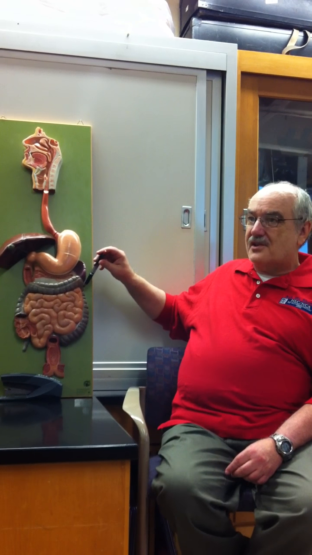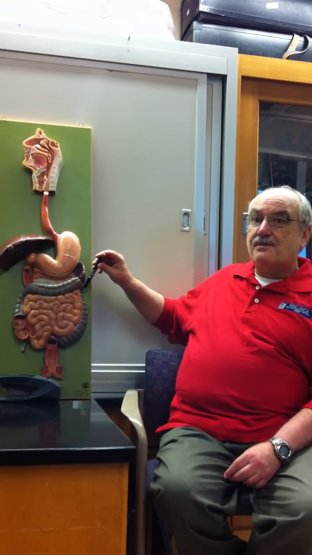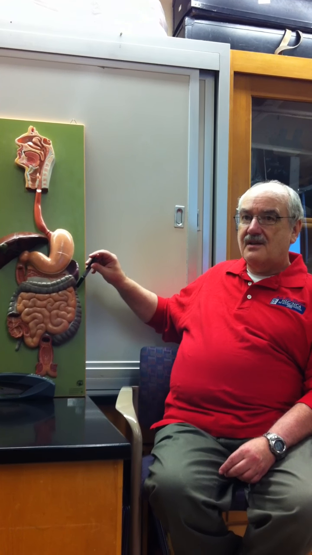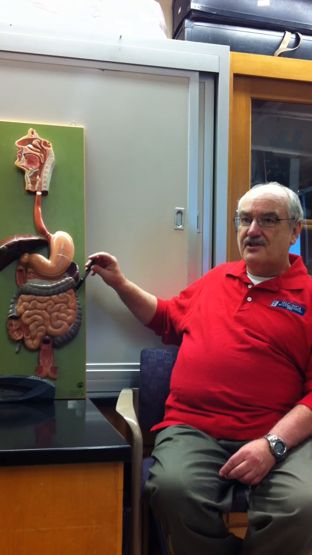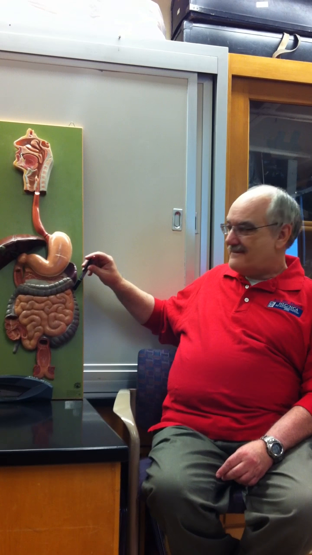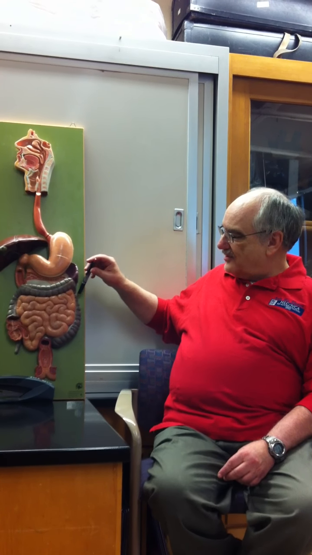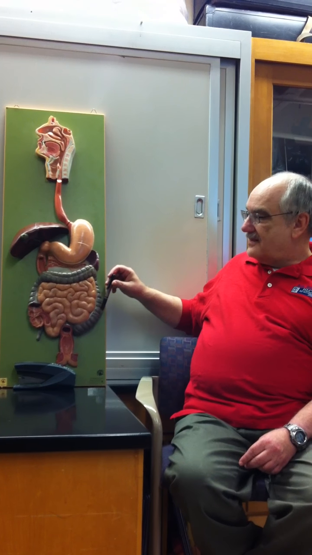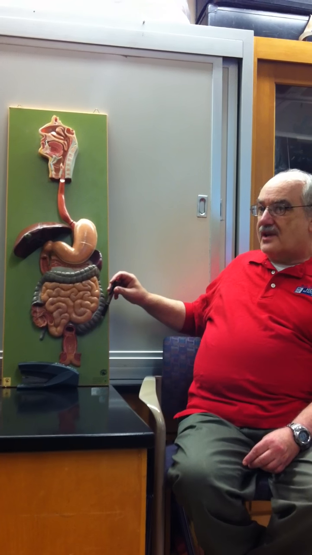Then right here, there's another corner called the splenic flexure, S-P-L-E-N-I-C, flexure. Then the large intestine starts to go down the left side and is mercifully called the descending colon.